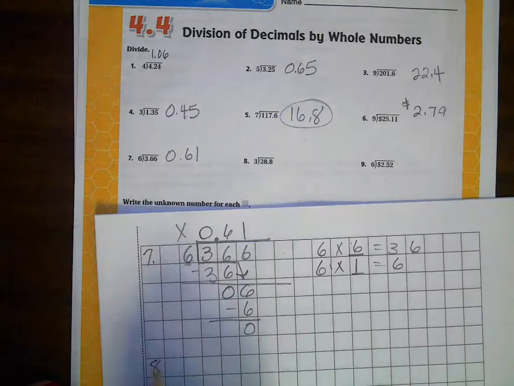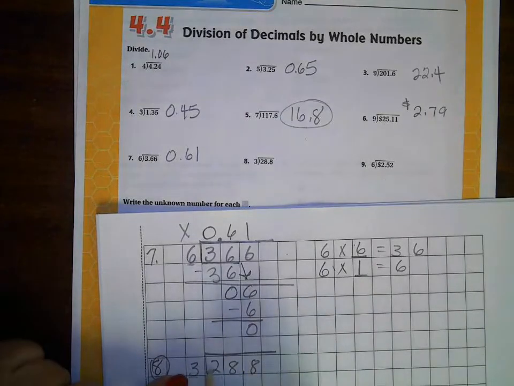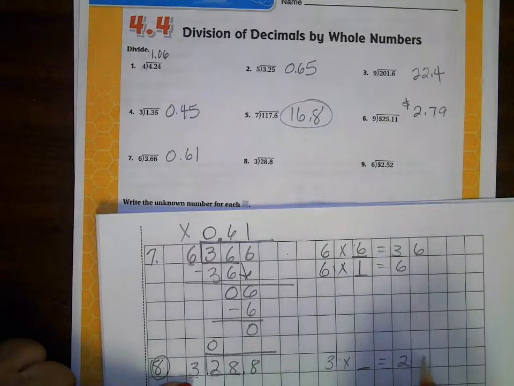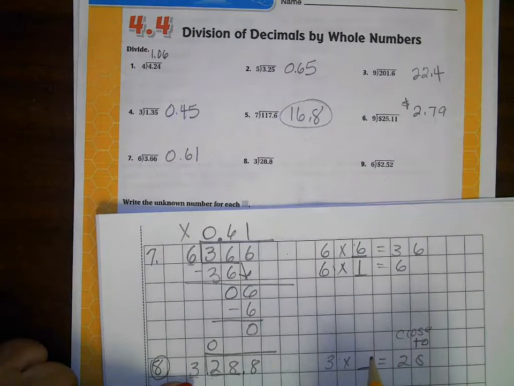Number 8. Three goes into 28 and 8/10. Okay, so since my divisor is 3, this has to be 3 or more, and it's not, so I'm going to place a 0. But I'm going to extend my bar over. I have 28. So 3 times what will get me close to 28? I'm going to write the word close to. Well, 3 times 7 is 21.